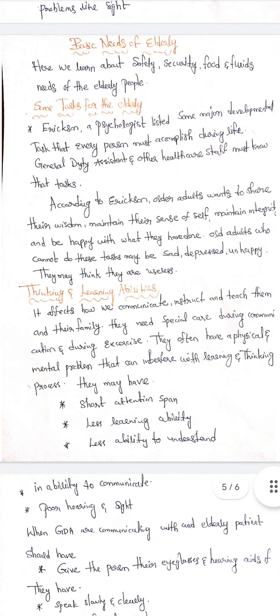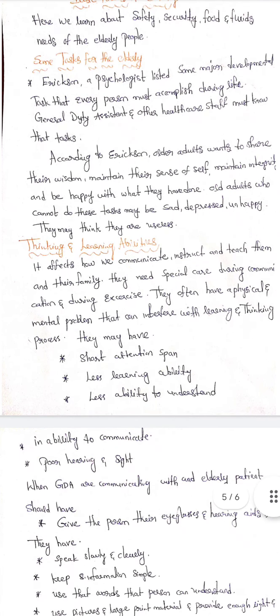Next we will see the basic needs of elderly people. What all are the basic needs they need? Here we learn about the safety, security, food and fluid needs of the elderly people. Which safety, what security, and in food or fluids what they need, that we have to see. First we will see some tasks for the elderly people. What is that?